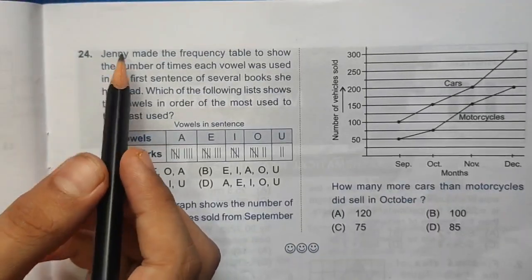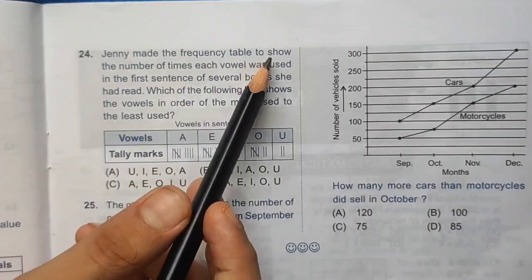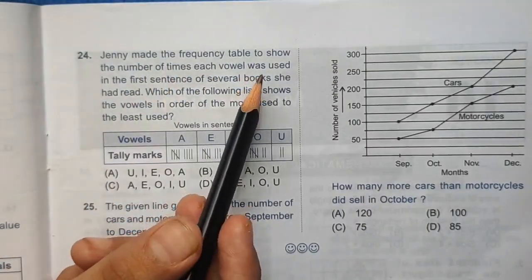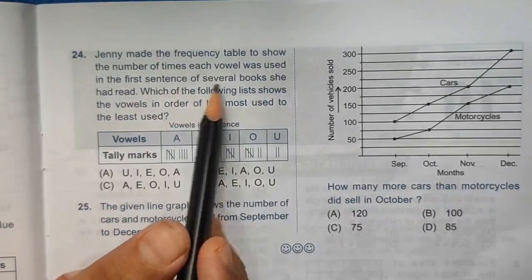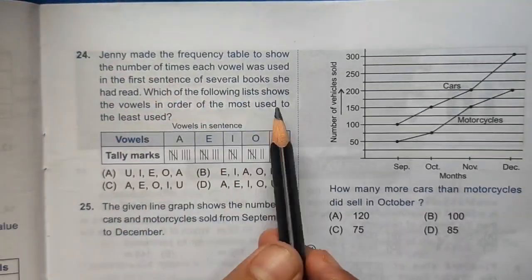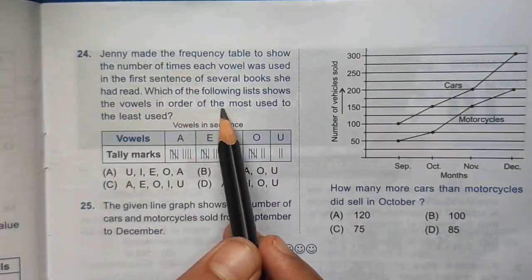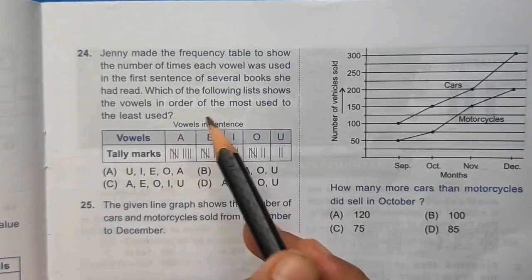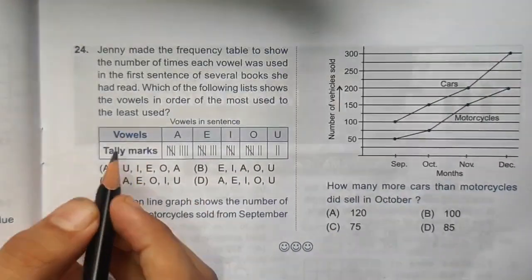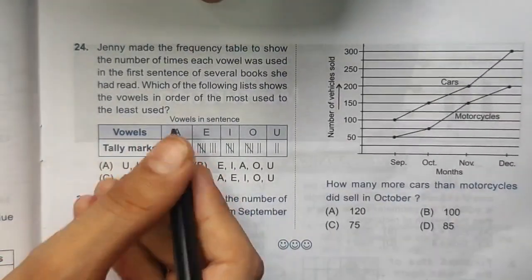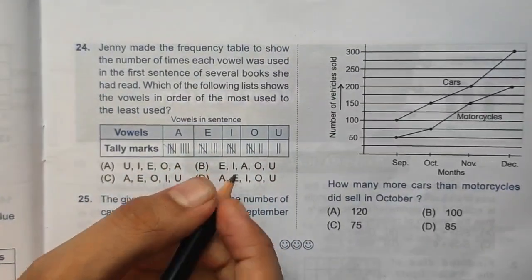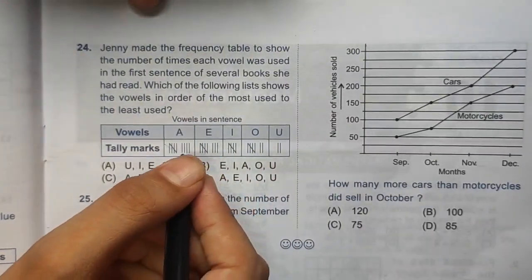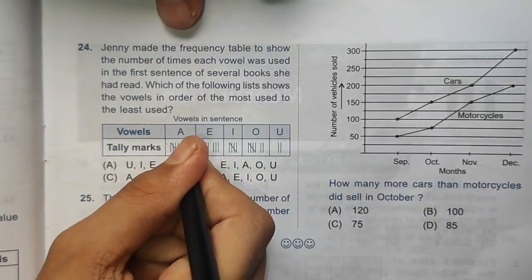So the 24th question: Jenny made the frequency table to show the number of times each vowel was used in the first sentence of several books she had read. Which of the following lists shows the vowels in order of the most used to the least used? So it is in tally marks. A, E, I, O, U. So this is 5 plus 3, 8. And now 5 plus 4, so it will be 9.